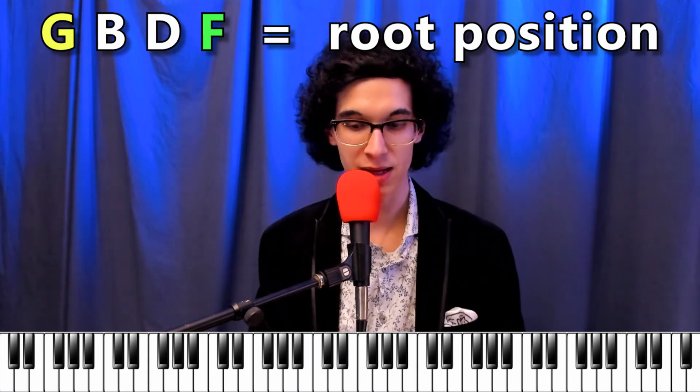So when I play this, I'm actually just playing the same exact G chord, again with the little jazzy F in there. Without the F, it would just be this. And with the F, it has a little bit more punch to it.